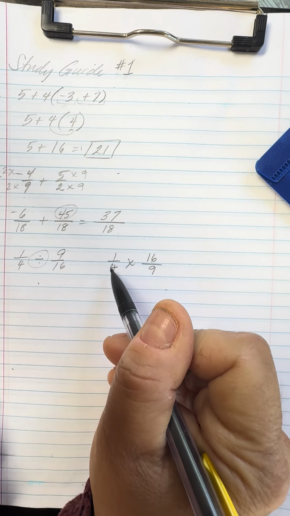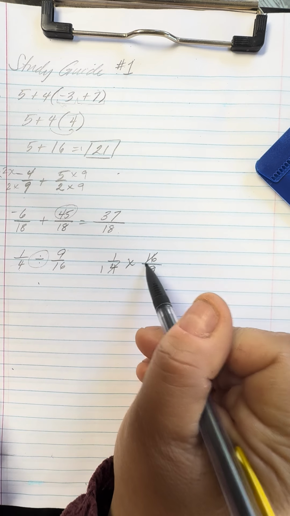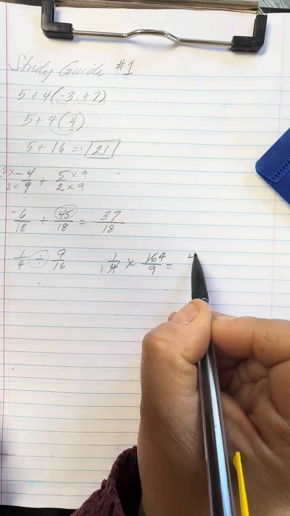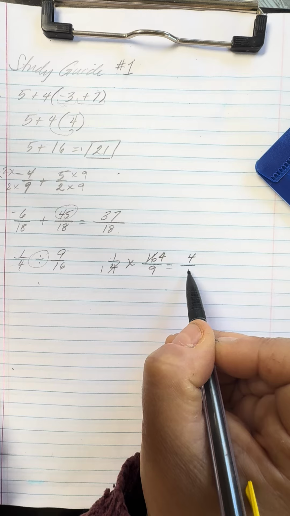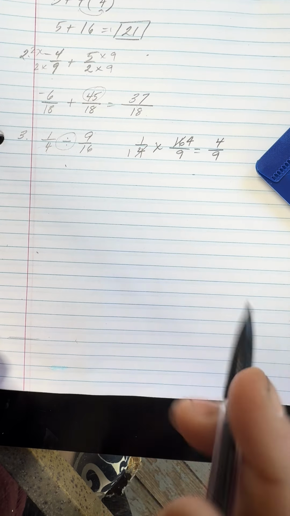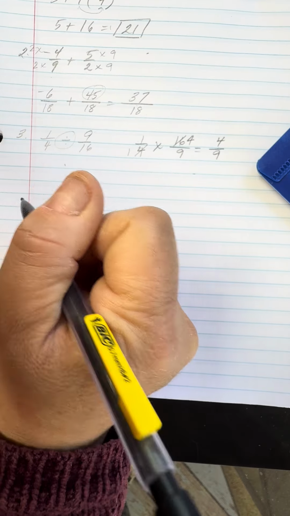Here I can do some cross-canceling. 4 goes into itself once, it goes into 16 4 times. Nothing I can do here. I end up with 1 times 4 is 4. 1 times 9 is 9. So I get 4 ninths. All right, next. Problem number 4.